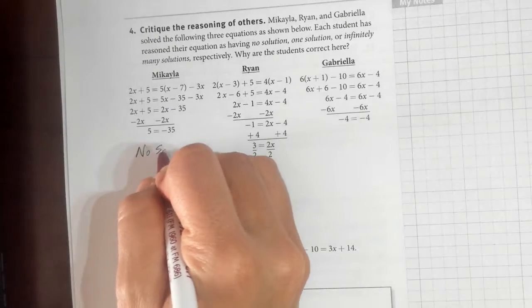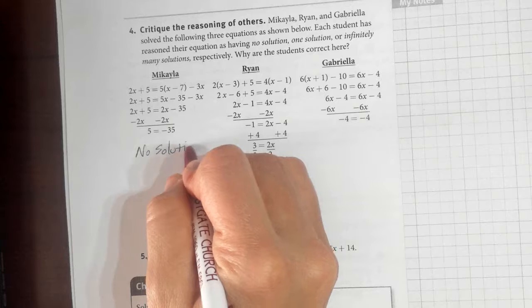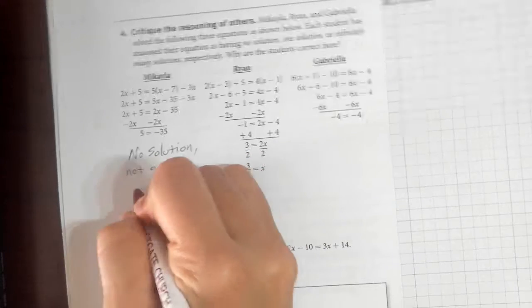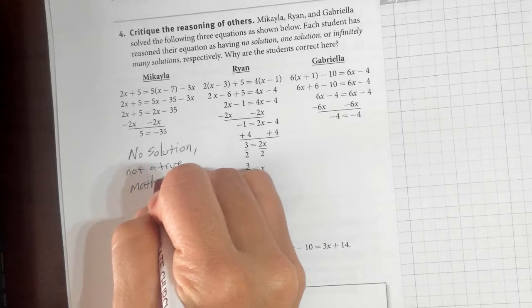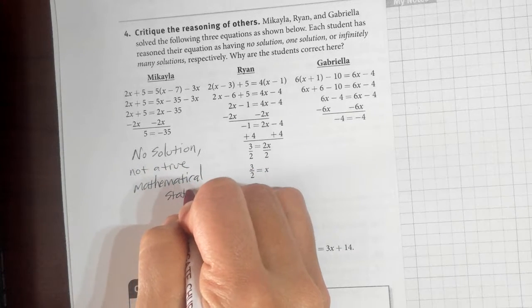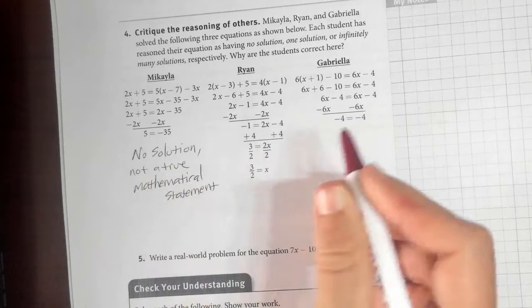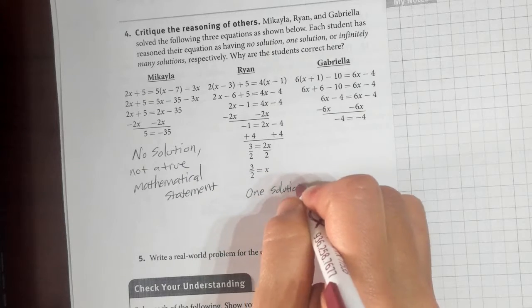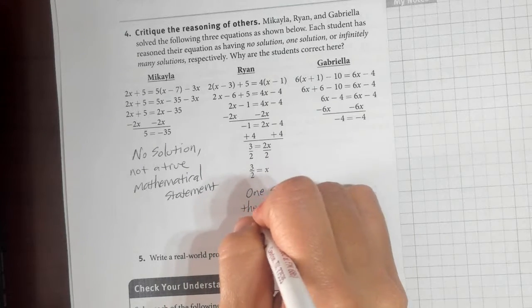Okay, so this one would be a no solution, right? Because it's not a true statement. Not a true mathematical statement. This one is one solution. The variable equals a number.